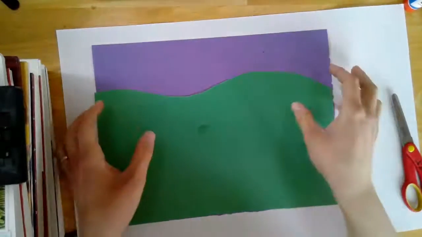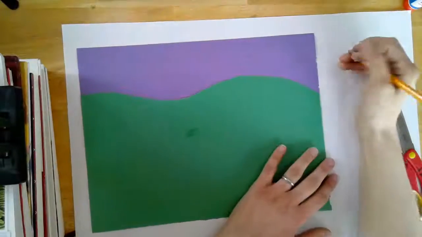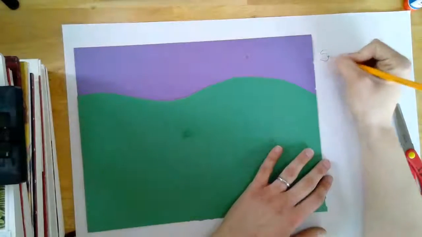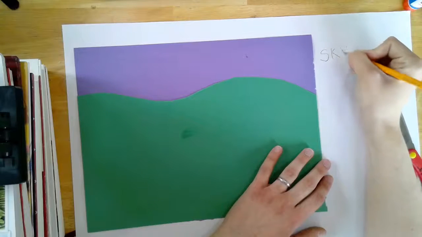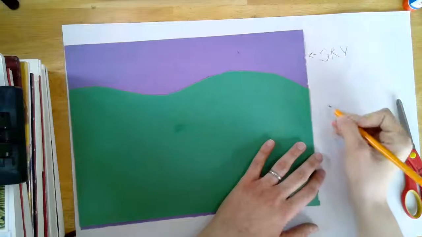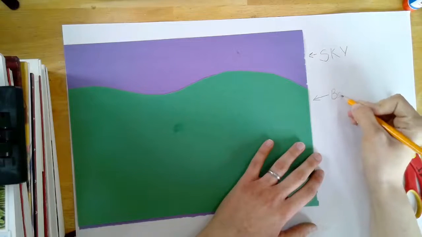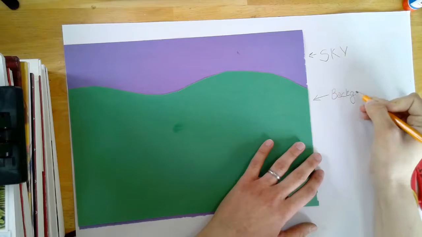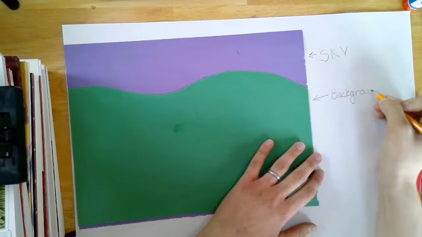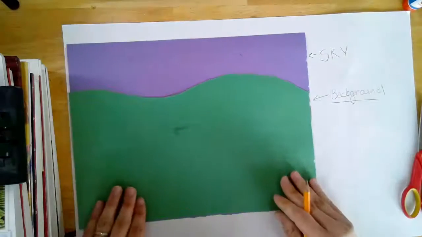So, just so we remember, here is our sky. And this first layer of paper is actually our background. In a landscape, there's a background, a middle ground, and a foreground. So this is the background that I just made with my green.